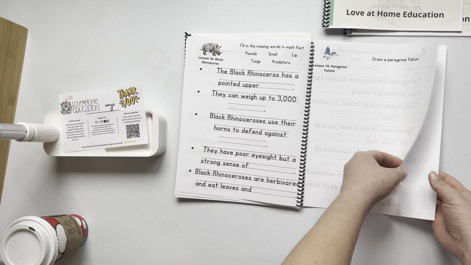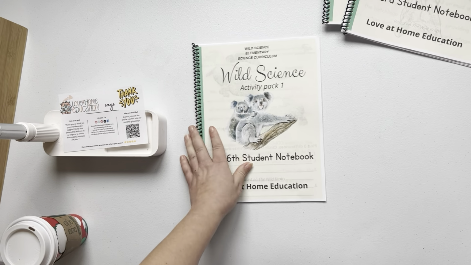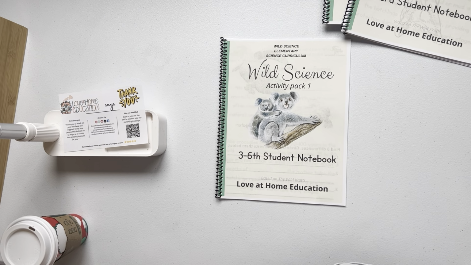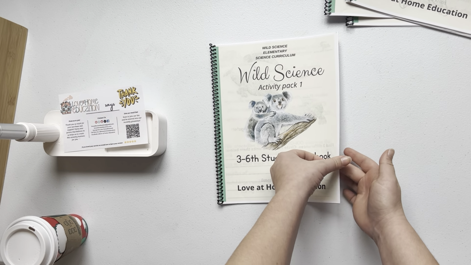So like I said, this is the kindergarten through 3rd grade student notebook. Now we're going to show the 3rd through 6th grade student notebook, and this is the one that my daughter, who is 10, uses. She's in 5th grade.